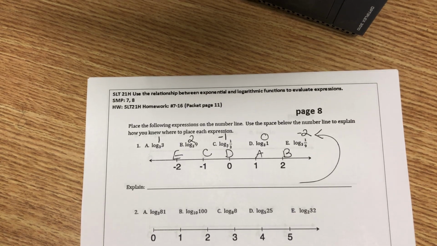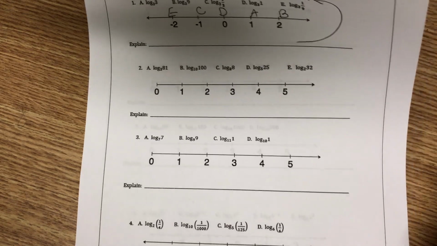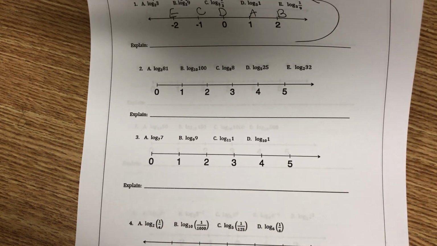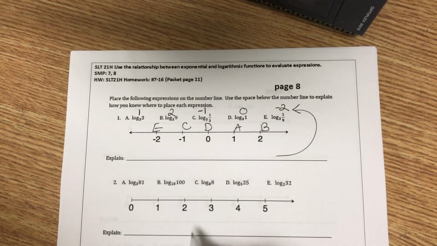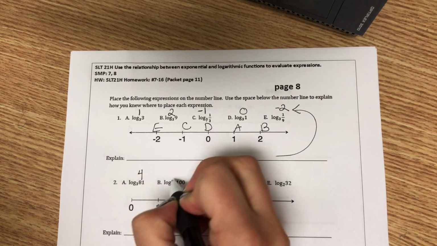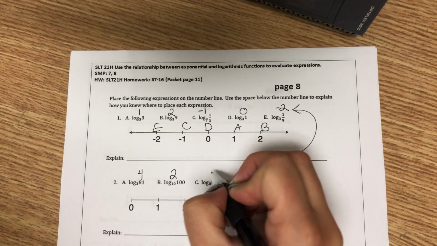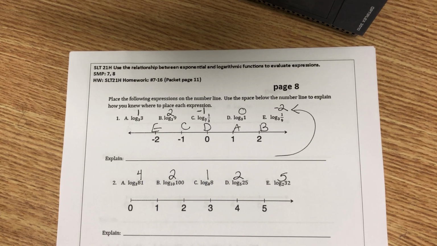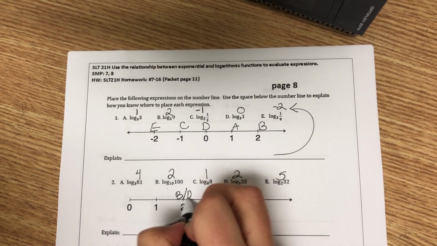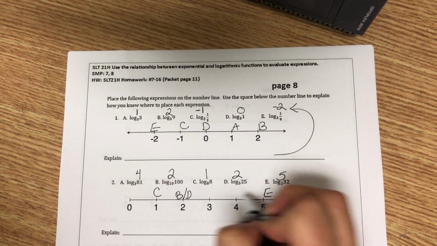Okay, we're gonna continue. We're gonna pause the video for about 4 minutes. You do numbers 2, 3, and 4. So finish this page. Okay, so your evaluations in number 2, you should get log base 3 of 81 is 4, log base 10 of 100 is 2, 1, 2, and 5. So since B and D are equal, they both go at the 2 spot, C, E, and A.